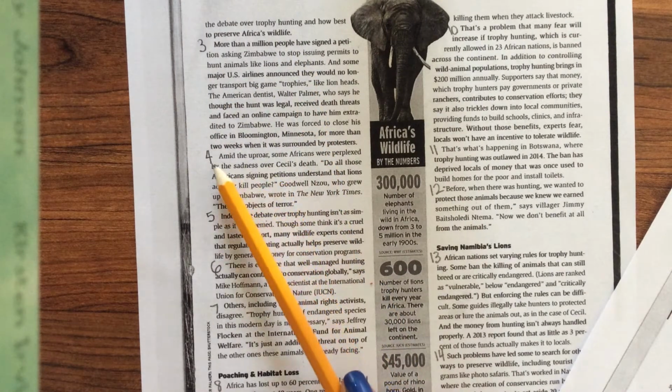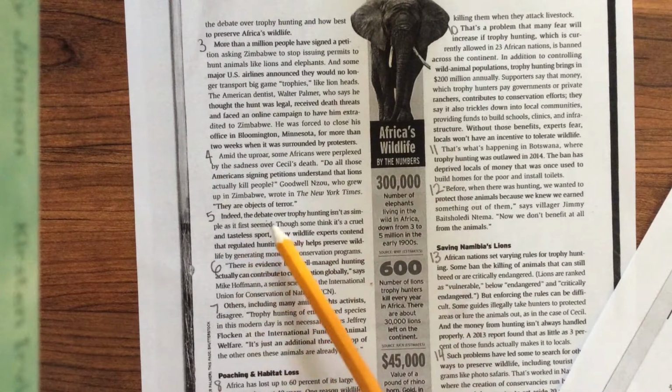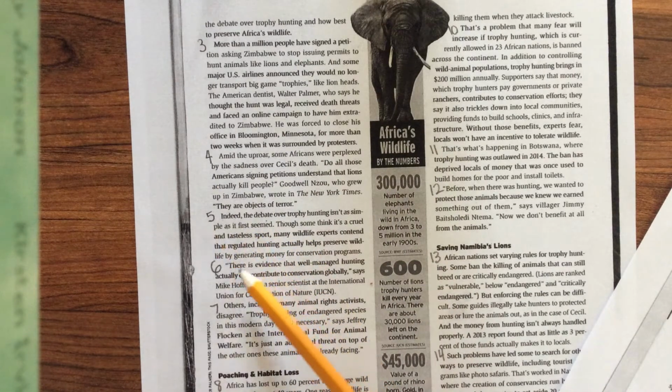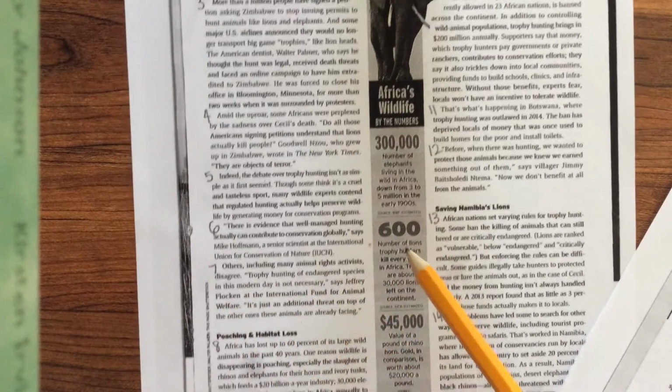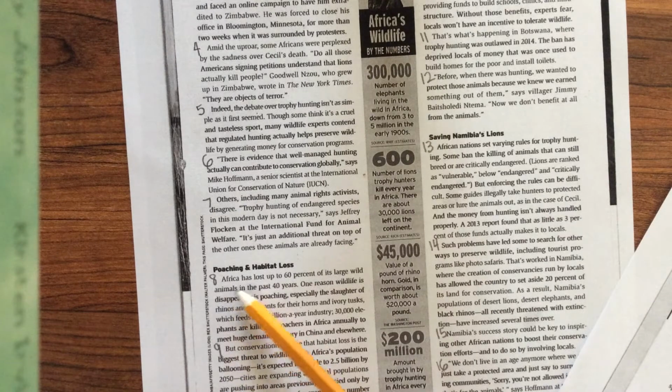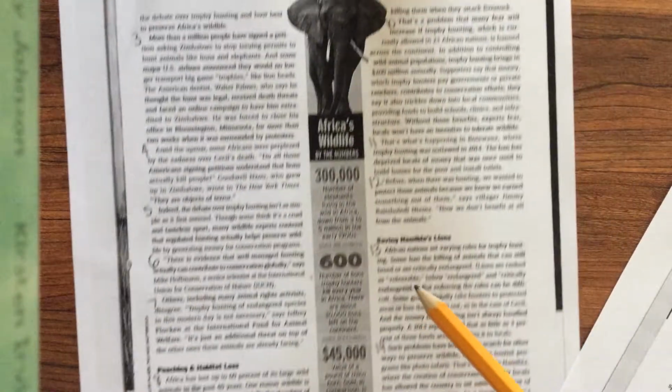Amid the Uproar is paragraph number 4. Indeed, the Debate Over is paragraph number 5. There's Evidence That is paragraph number 6. Others Including Many is paragraph number 7. Africa Has Lost Up To is paragraph 8. But Conservationists Agree is paragraph number 9.